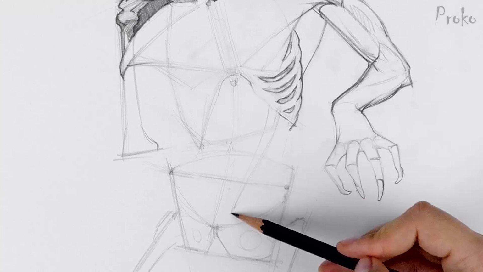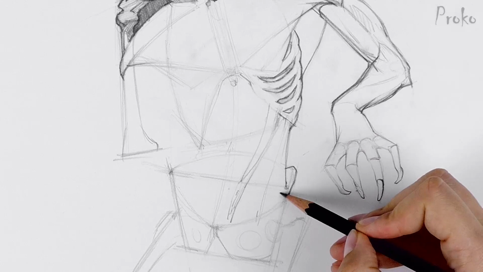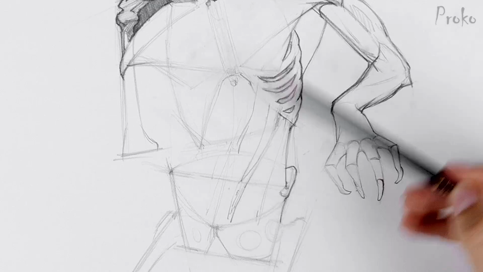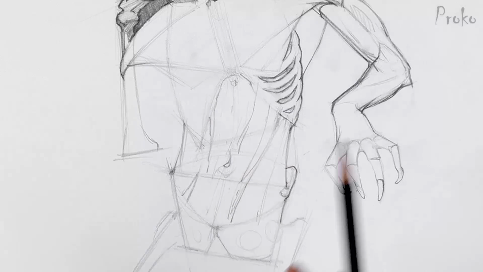As I put in the skin on the abdomen, I'm thinking mainly about the gesture. The flow from the torso to the legs is an S-curve, so I'm designing the rhythms in here to work with that gesture.